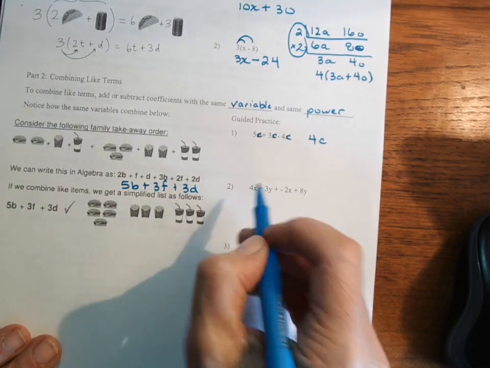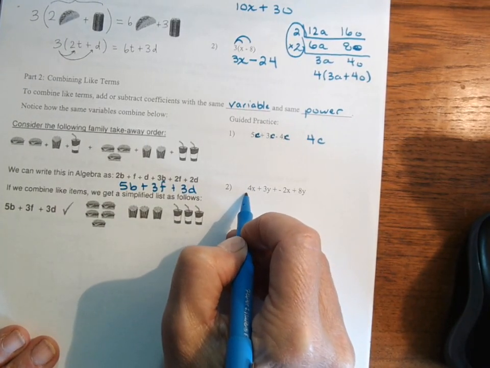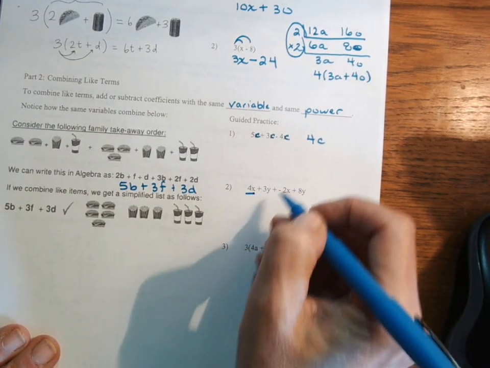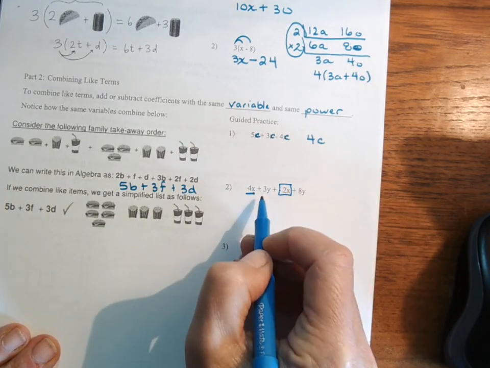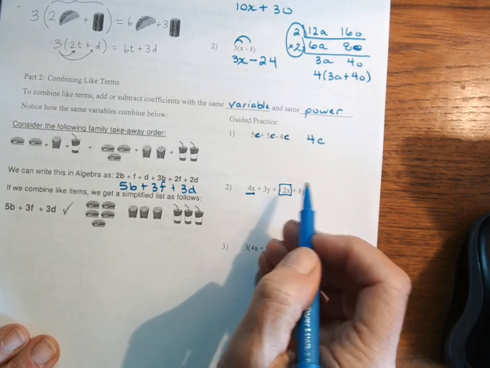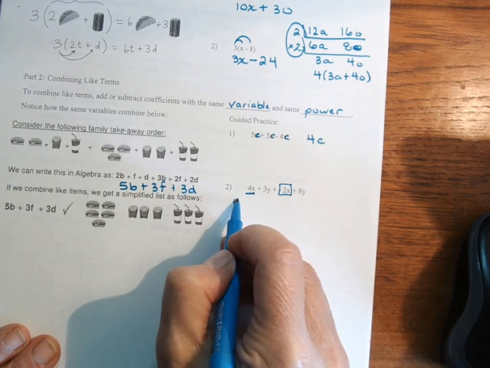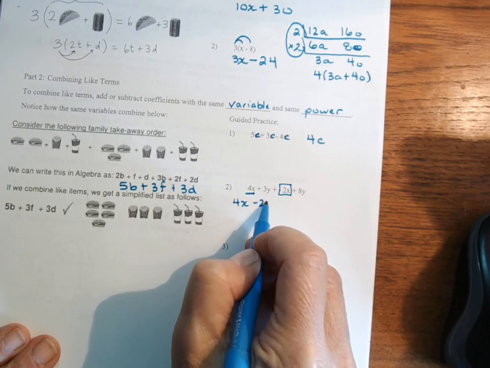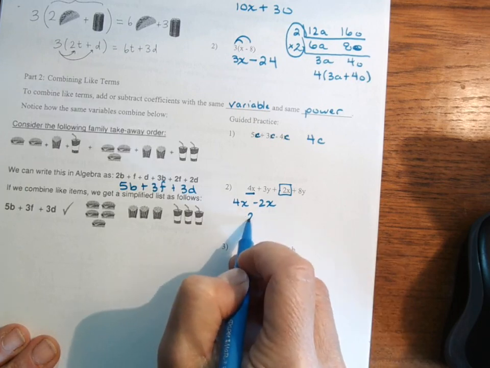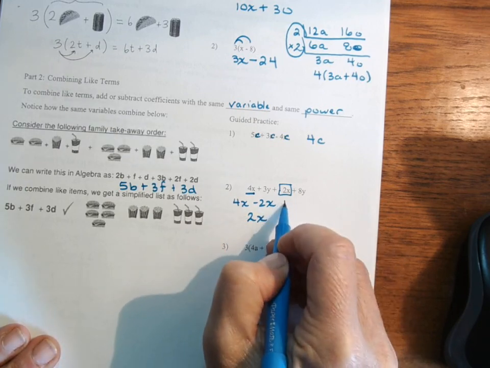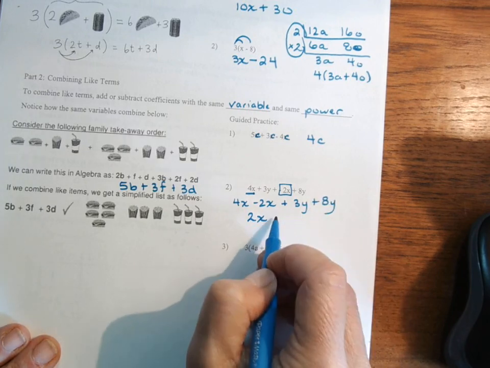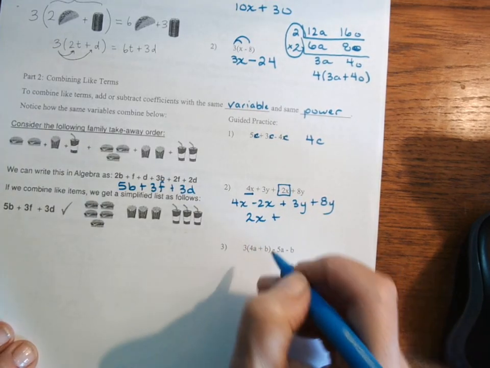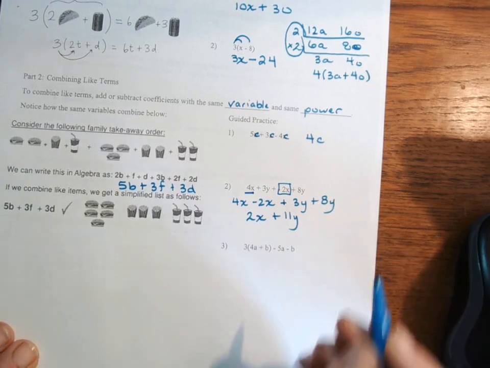So let's look here. If I'm looking here, I've got 4x minus 2x. So if I had 4 x's and then I take 2 of those x's away, I'm going to be left with 2 x's plus 3 y's plus 8 more y's. So 3y plus 8y, of course, would be 11y.